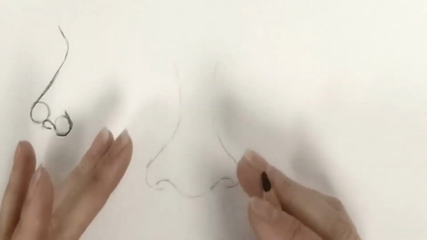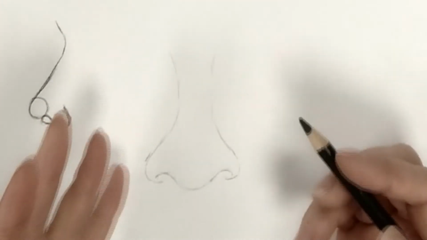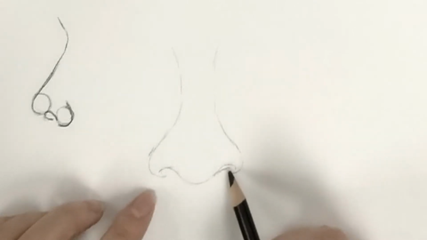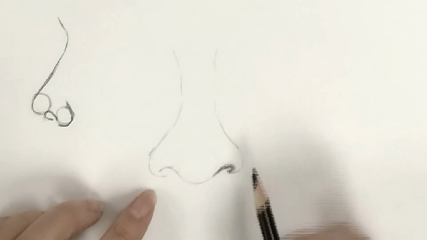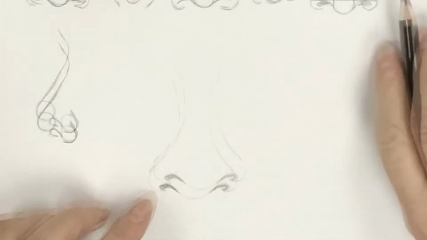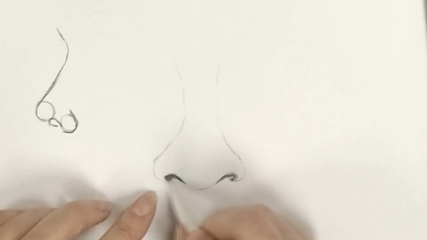So we're going to start putting shading and value in different areas so that we can create that realistic look of the nose. So the first thing that we notice is that nostrils tend to be a lot darker when you're drawing a picture. So we're going to color in the edge here and give it some shadow, some darker value. And I'm just going to smooth it out with my little tortillon.